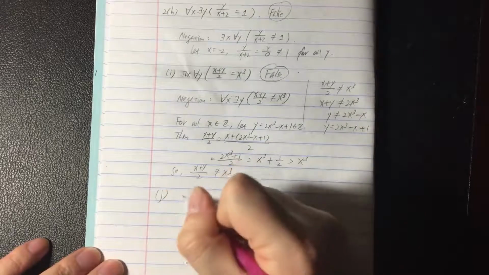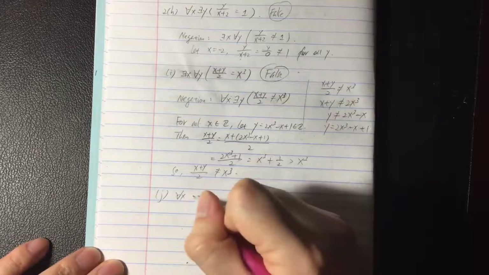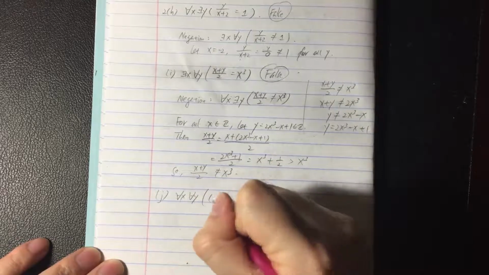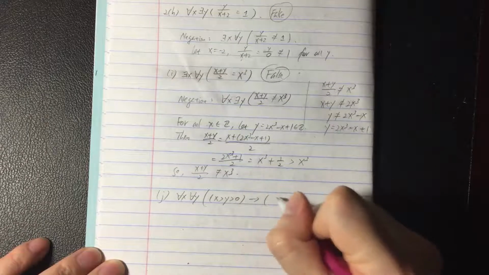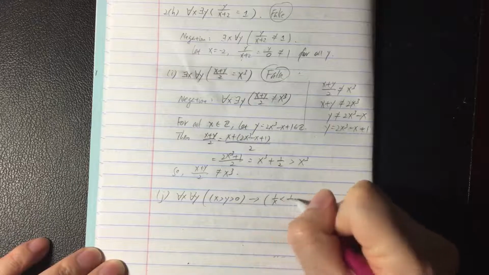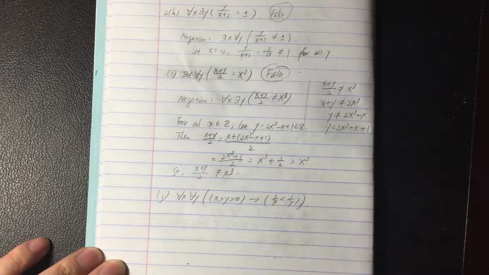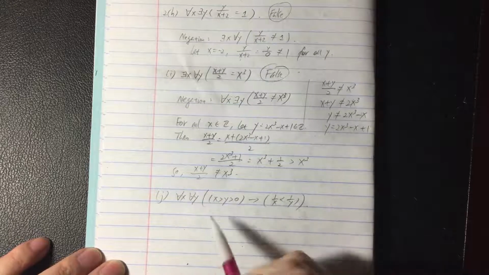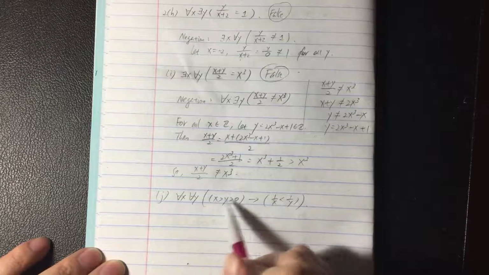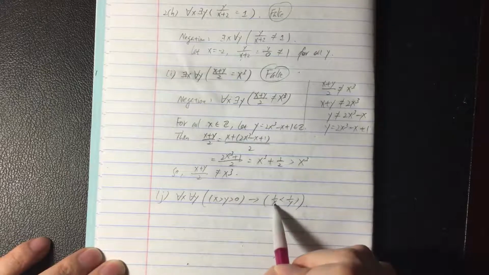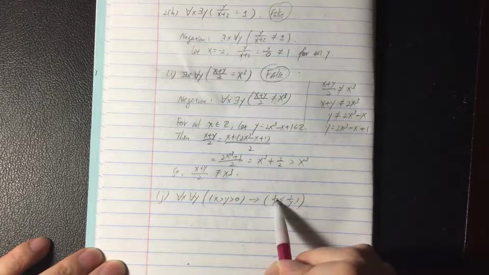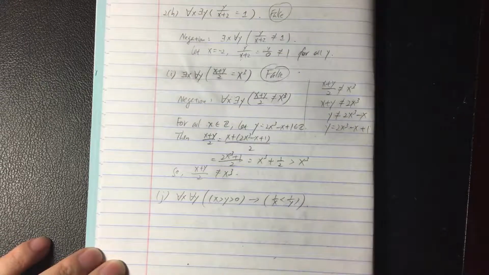Part J. For all x, for all y, x greater than y greater than 0 implies 1 over x is less than 1 over y. Is this statement true for all x and all y? Here, x is greater than y greater than 0. That means both x and y are positive. Since x is greater than y, the larger the denominator for any fraction, if the numerator is the same, the smaller it is. So it looks like the statement is true. Let's try to prove it.